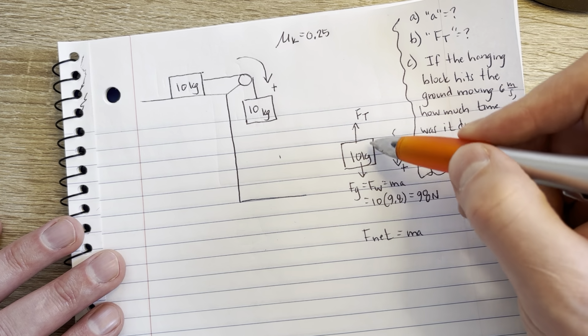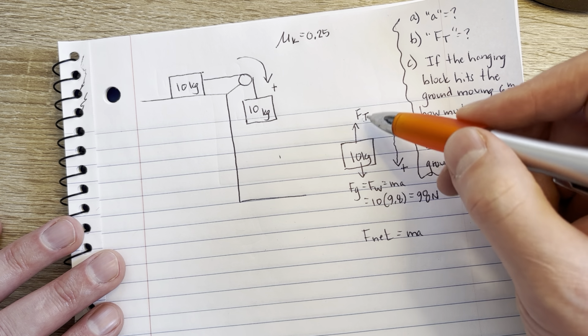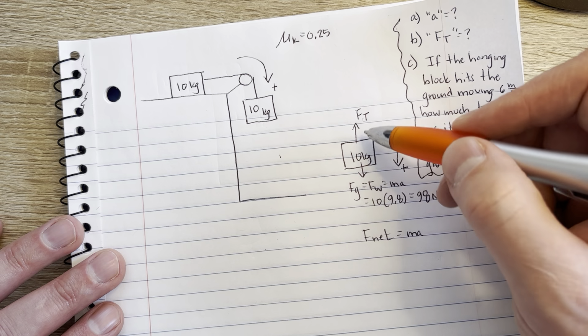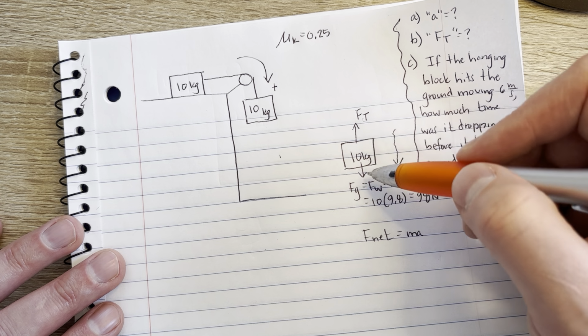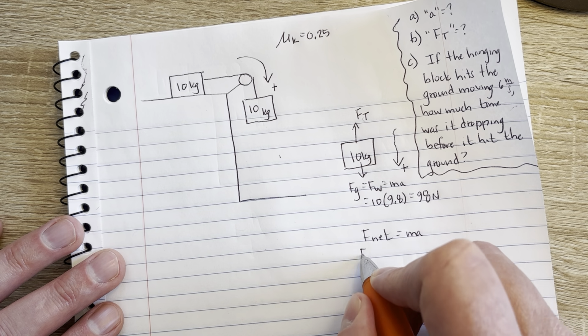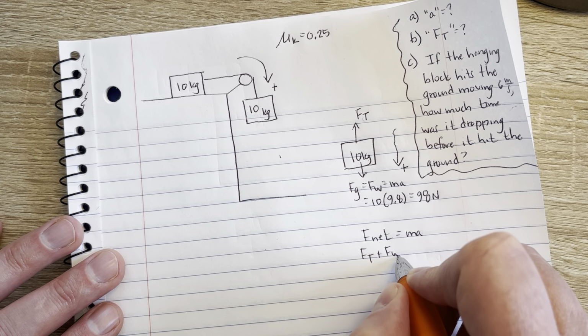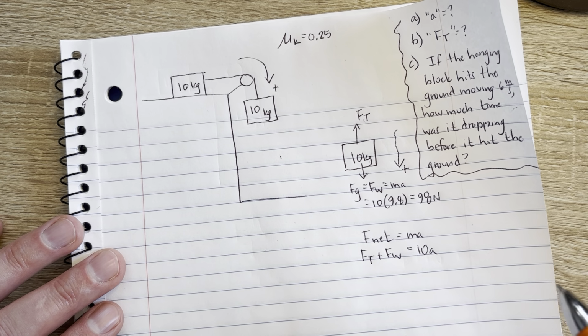In this case, both forces acting are in the line of motion, so they're going to be included. Since force is a vector quantity, direction matters. You only worry about forces that are in whatever particular line of motion you're talking about. So the force of tension plus the force of weight, collectively those two forces combined, are going to make this 10 kilogram mass accelerate.